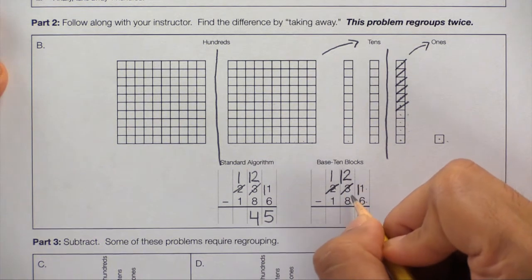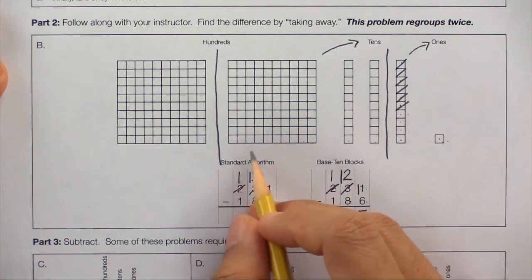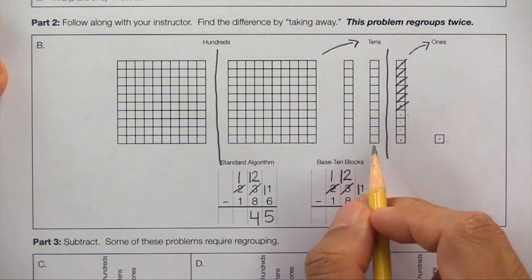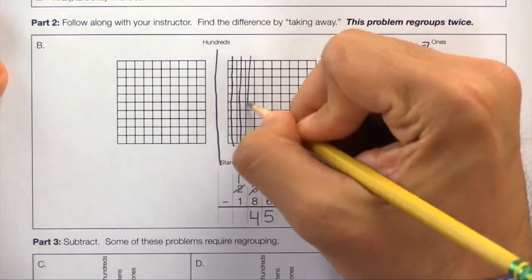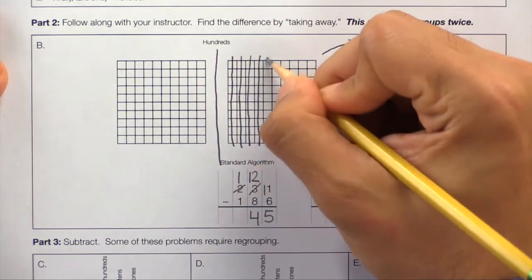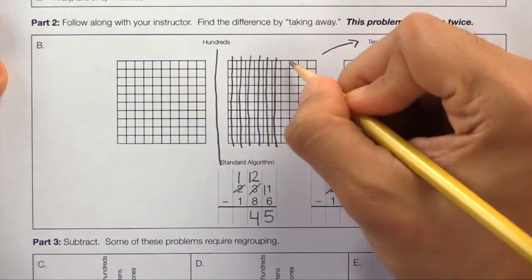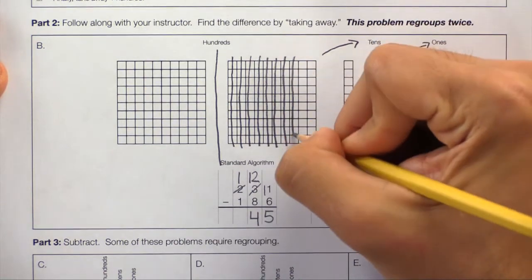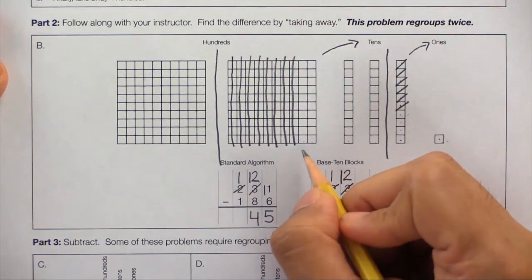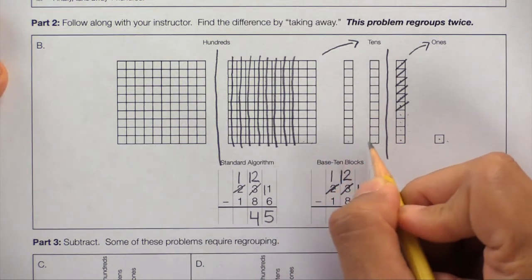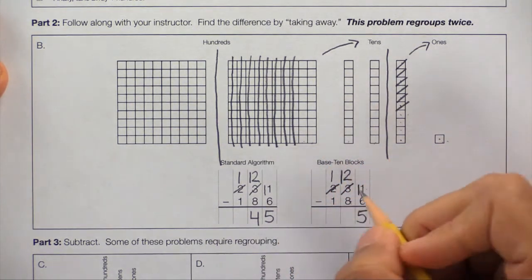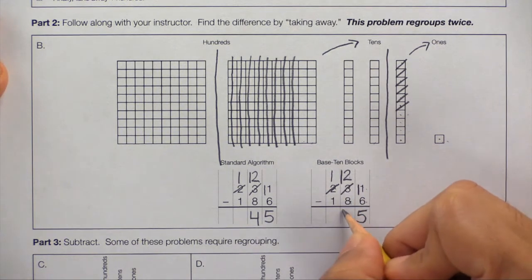12 tens, take away 8 of them. Here are 12 tens. Let's take away 8 of them. 1, 2, 3, 4, 5, 6, 7, 8. And that leaves us with 1, 2 tens, 3 tens, 4 tens. 12 minus 8 equals 4.